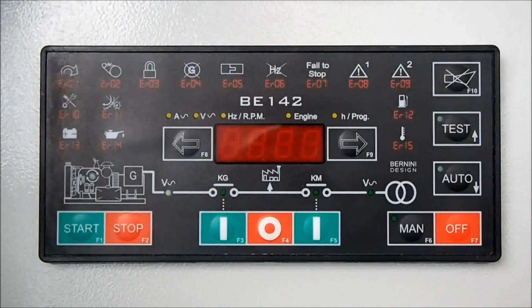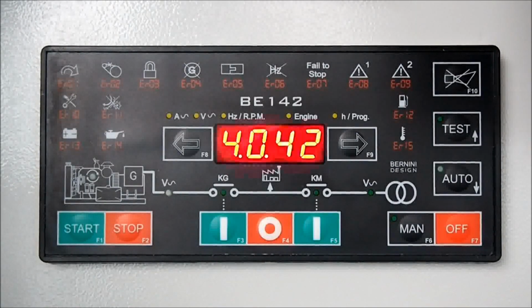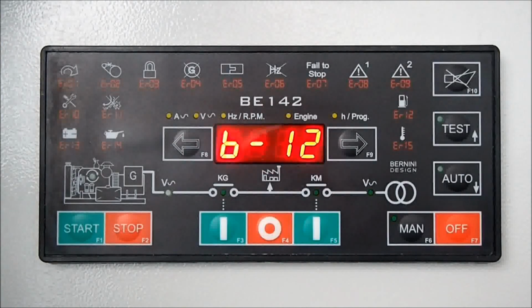Now, the best option is to remove the power supply for a few seconds until the red indicator shuts down, and then apply the supply again. After the initialization, you can check the parameters.